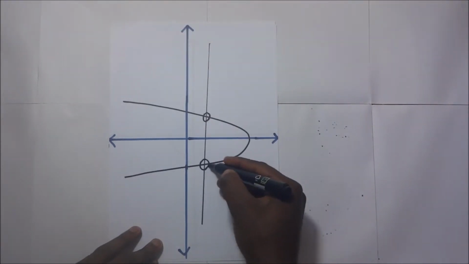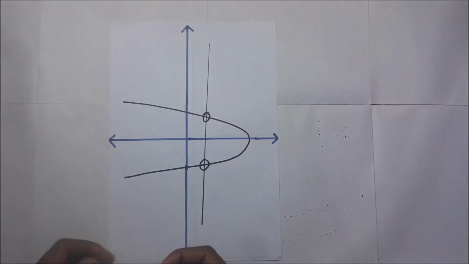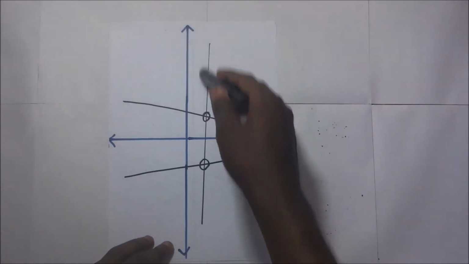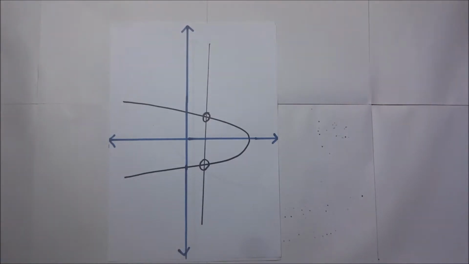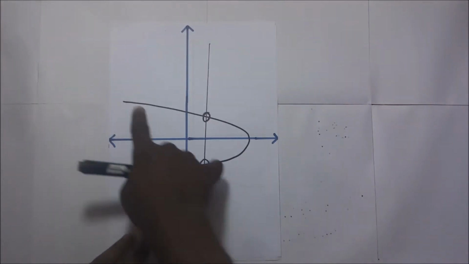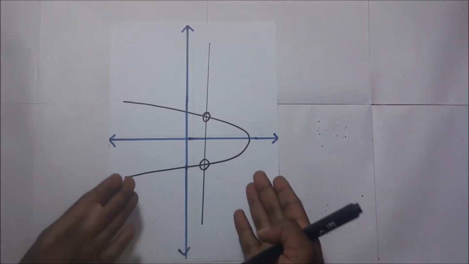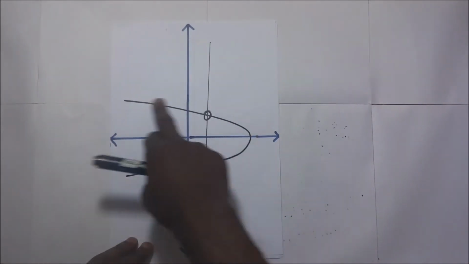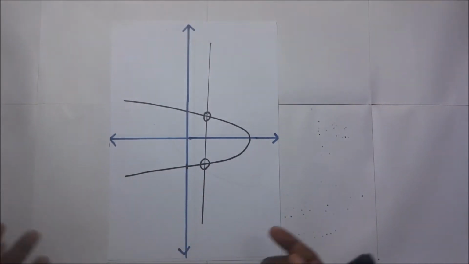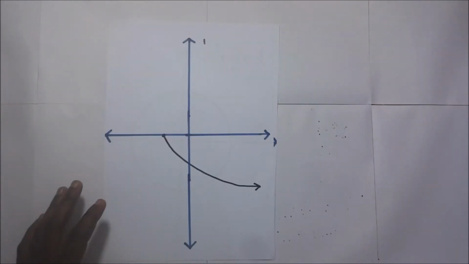crossing the graph here. So it is crossing that graph exactly twice, and we say that if this vertical line intersects the graph more than once, then this is not a function. So basically, this relation is not a function. Let's look at another graph.